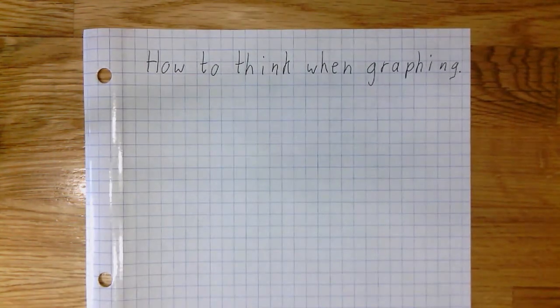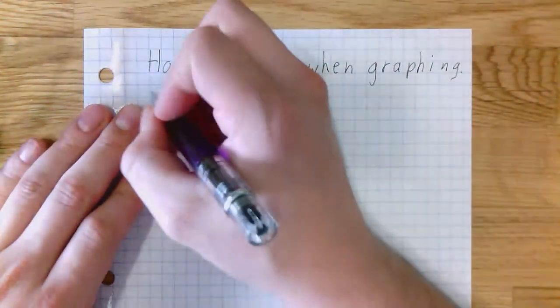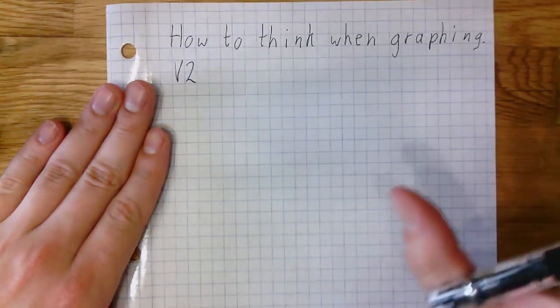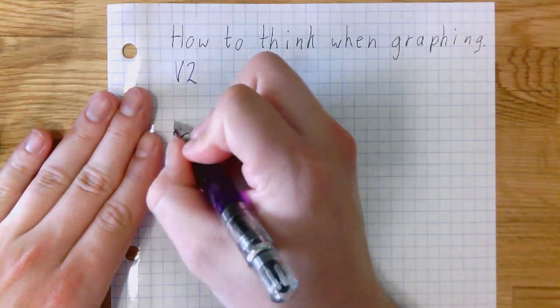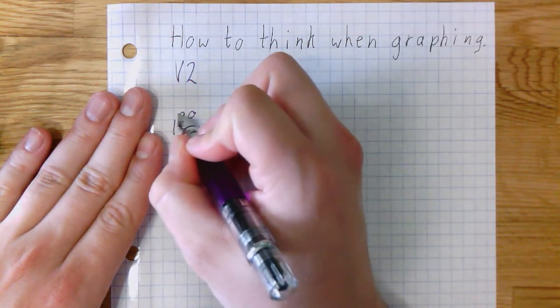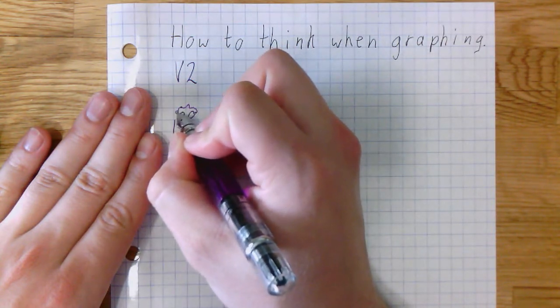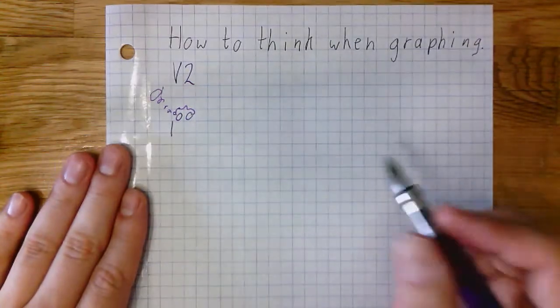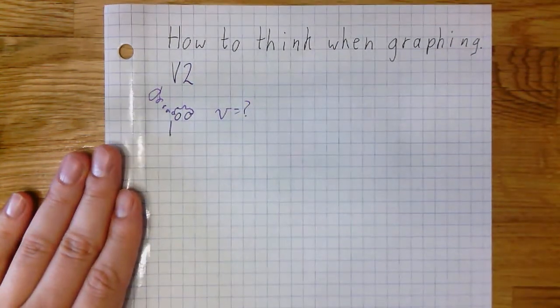All right, ladies and gentlemen, I decided the example I was doing was dumb, so we're doing version 2. Let's talk about an easier example. We've got a little cart, and we want to know what's the velocity of this cart.